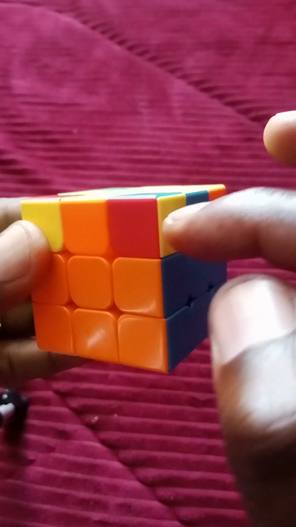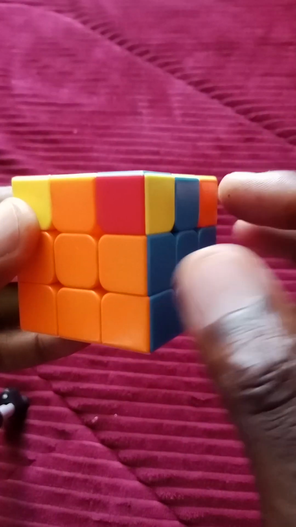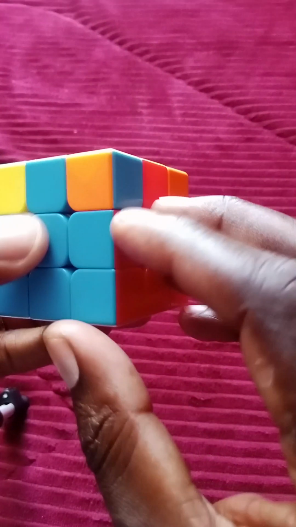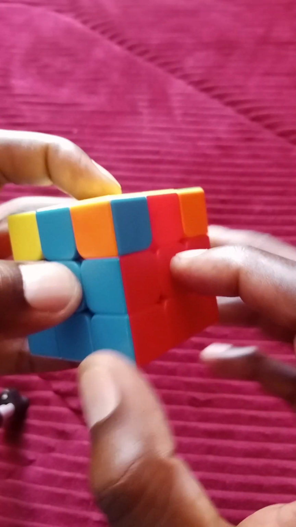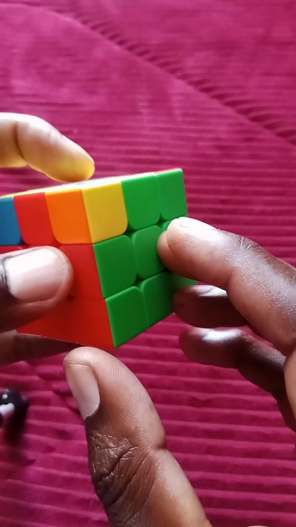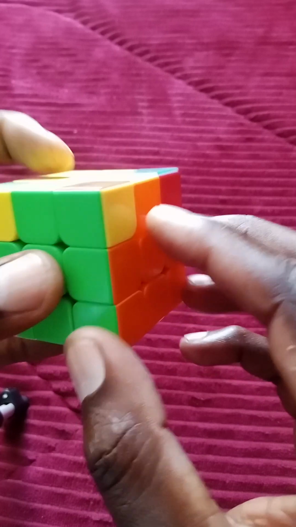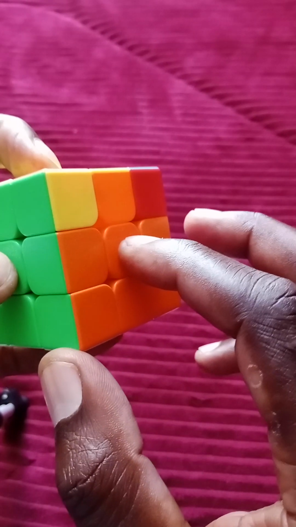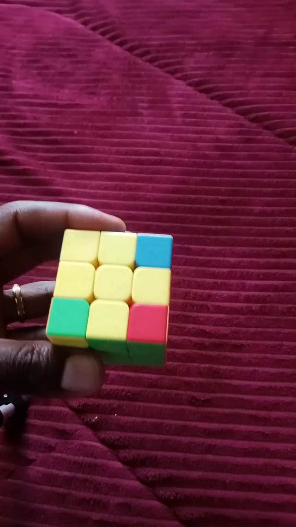We have red, blue and yellow, that is not in the right position. Here we need blue, red and yellow, that is also not in the right position. Here we need yellow, red and green, it's not in the right position. Yellow, green and orange, none is in its right position in the top corner pieces.